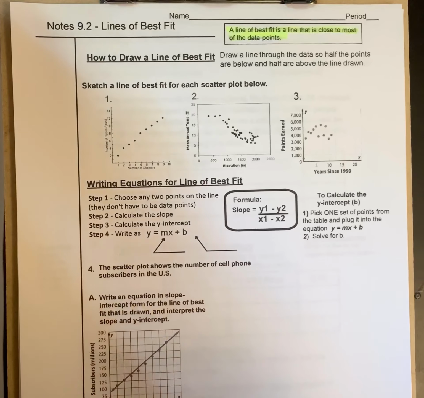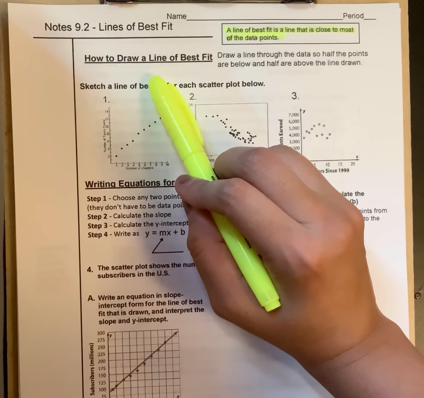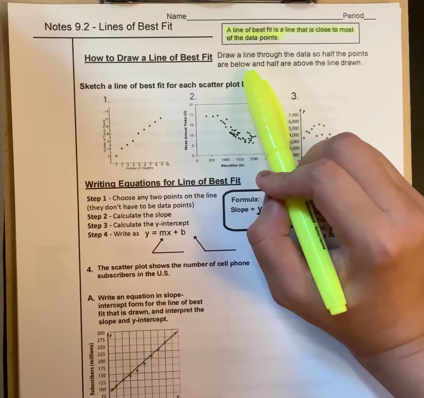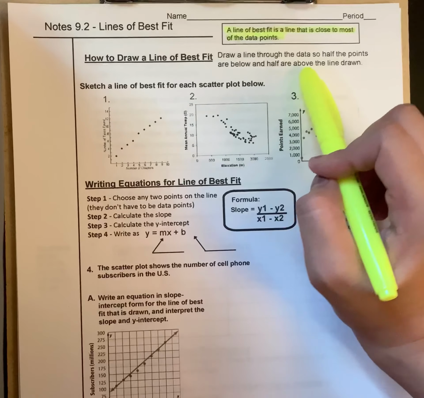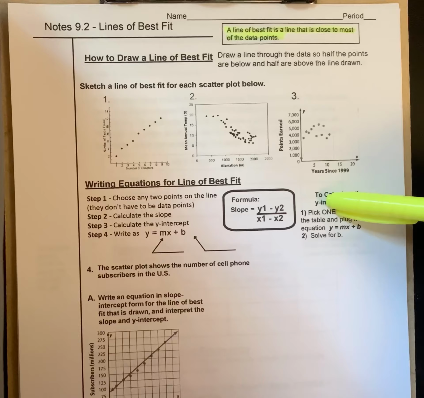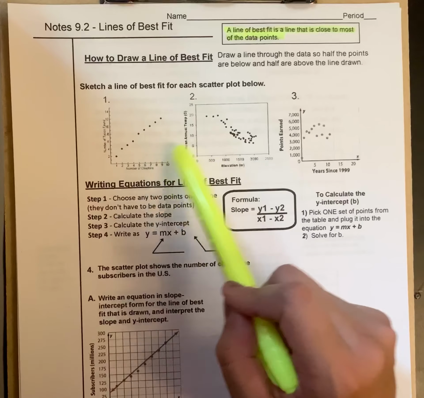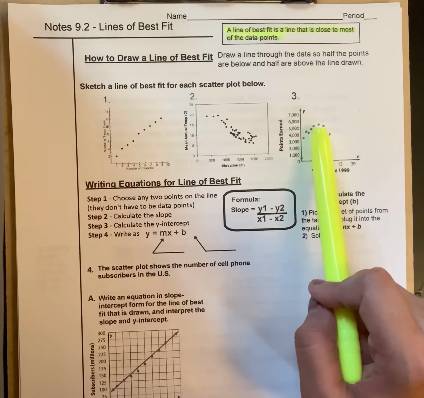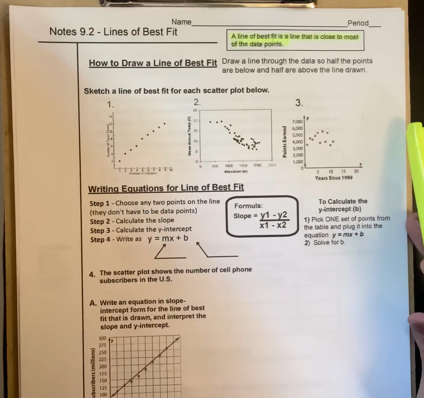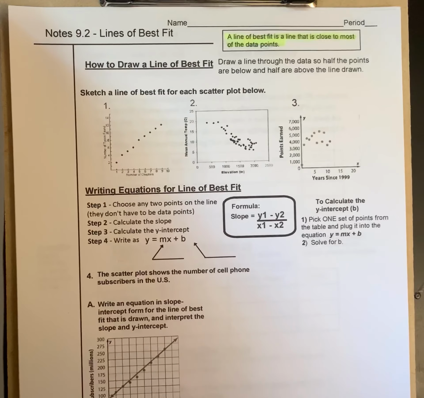Now that we know what it is, we need to know how to draw it. In order to draw a line of best fit, we have to draw a line through the data so that half of the points are below and half of the points are above the line drawn. So I have 3 graphs here, and I'm going to show you some examples of what that means. Number 1 says, sketch a line of best fit for each scatter plot below.